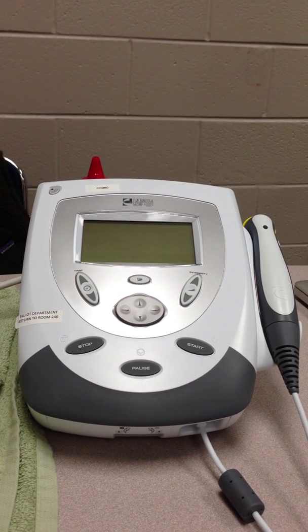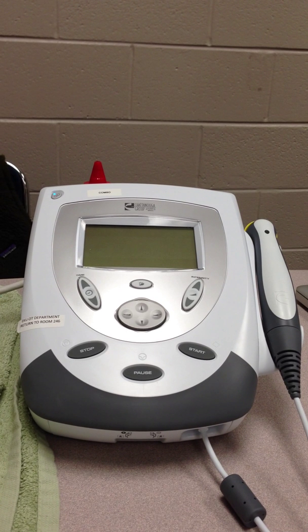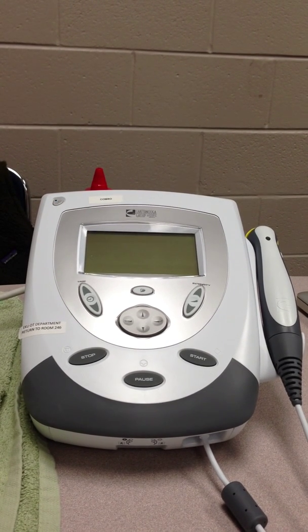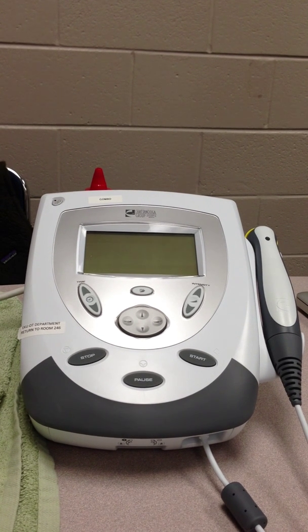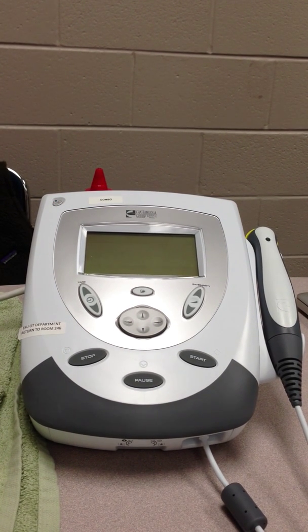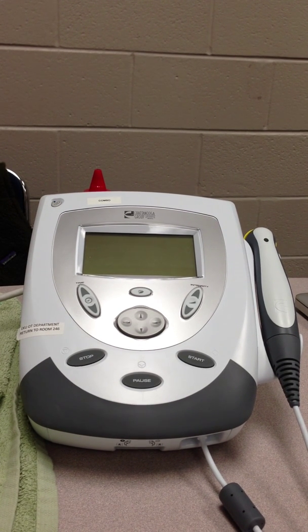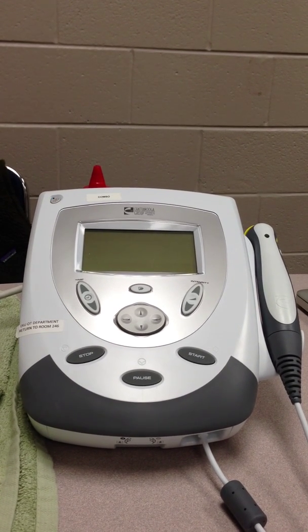Intensity. Studies are limited, however, 1 to 1.5 watts per centimeter squared should be sufficient to produce enough heat. Duration, 5 to 10 minutes. Frequency. Frequency should be established with the treating physician to maintain the drug level properly.